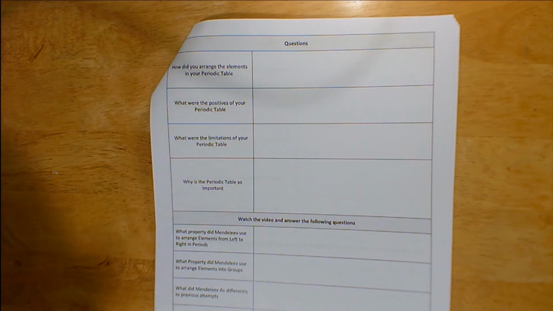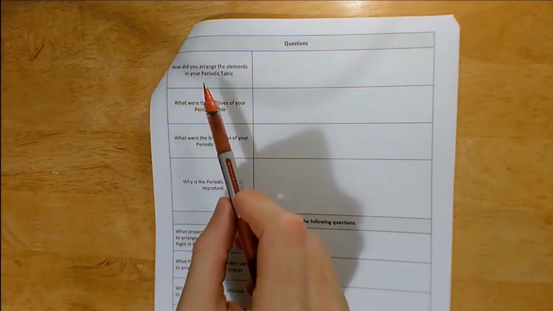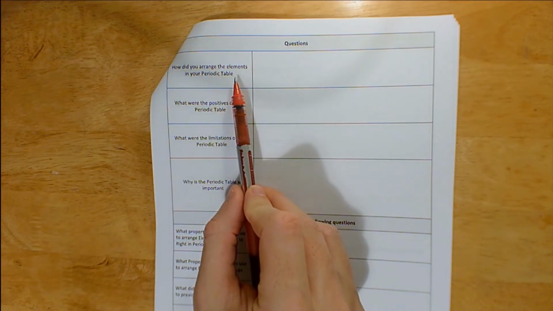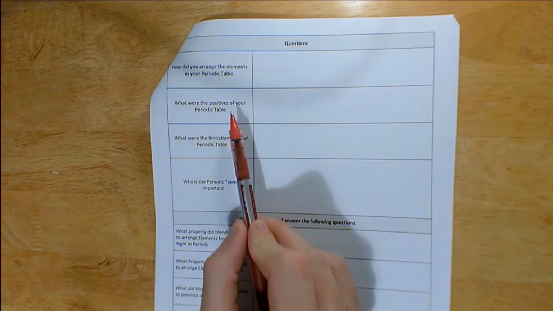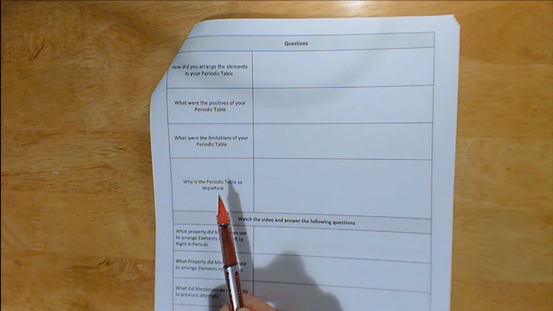So once you've finished with your card sort, if you just answer these questions about how did you arrange your elements into the periodic table, what were the positives, what were the limitations, and why do you think the periodic table is so important?